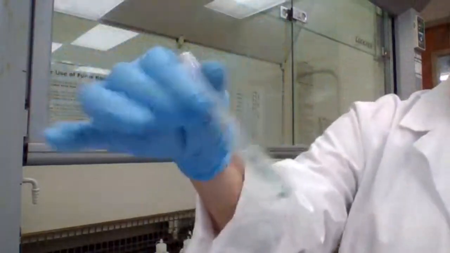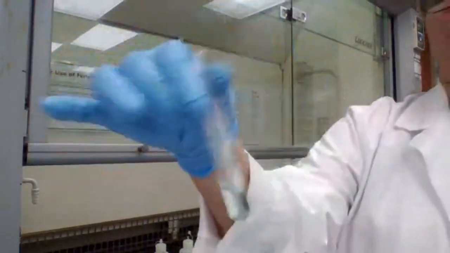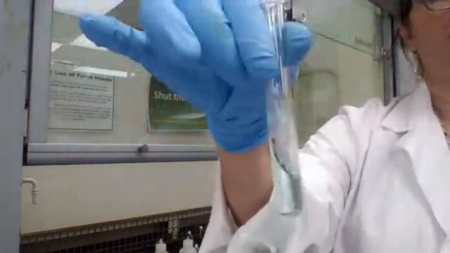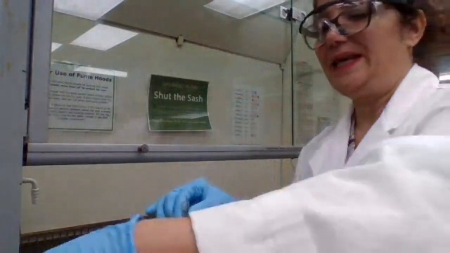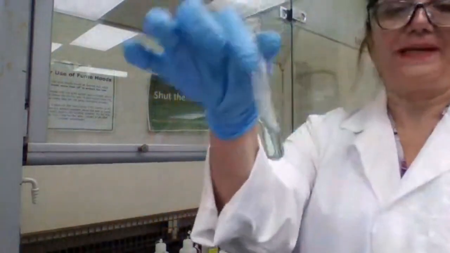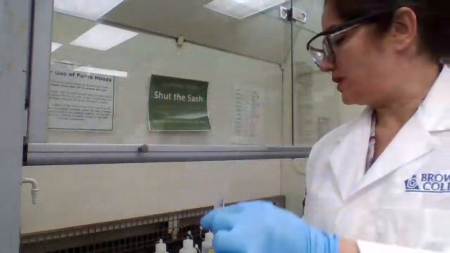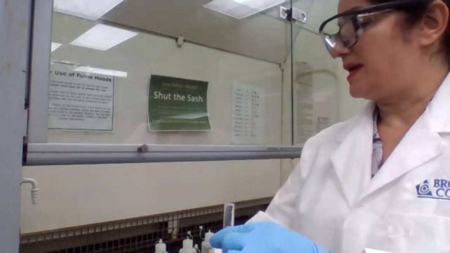I have to mix it well. It disappeared because the solution is not basic yet. Once the solution turns basic, the precipitate will form and stay.